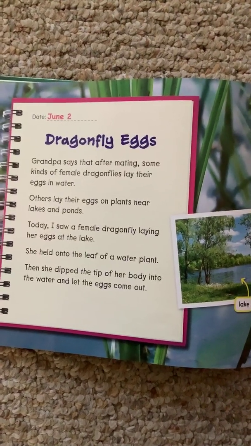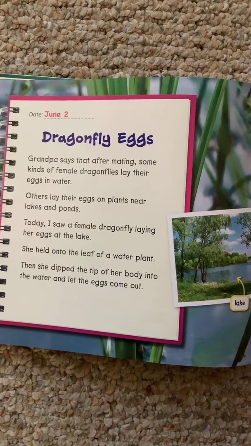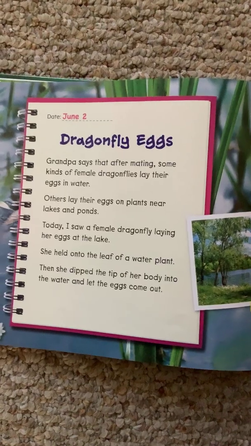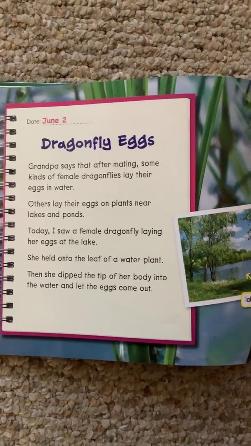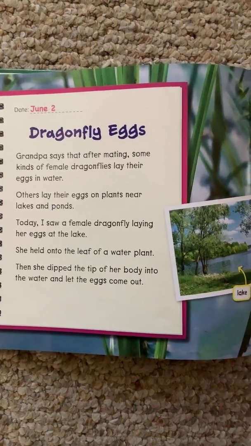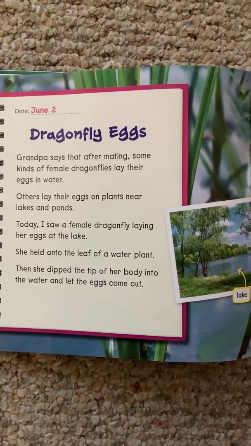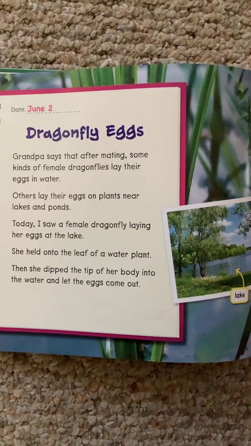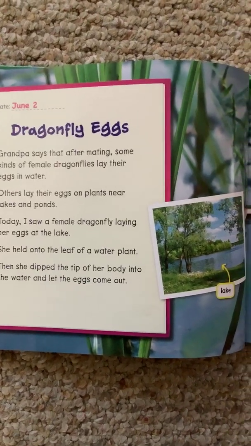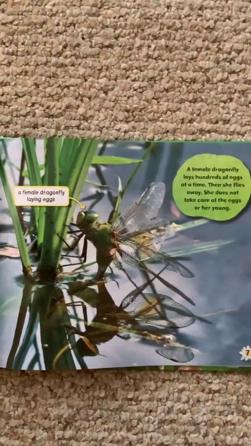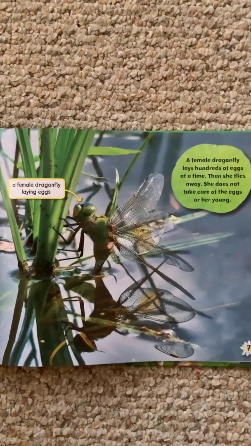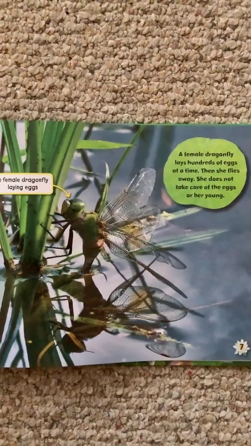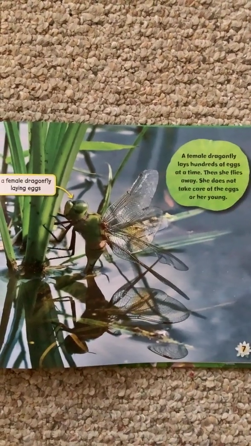Dragonfly eggs. Grandpa says that some kinds of female dragonflies lay their eggs in water. Others lay their eggs on plants near lakes and ponds. Today I saw a female dragonfly laying her eggs at the lake. She held onto the leaf of a water plant. Then she dipped the tip of her body into the water and let the eggs come out. Here's a picture of that. A female dragonfly lays hundreds of eggs at a time. Then she flies away. She does not take care of the eggs or her young.